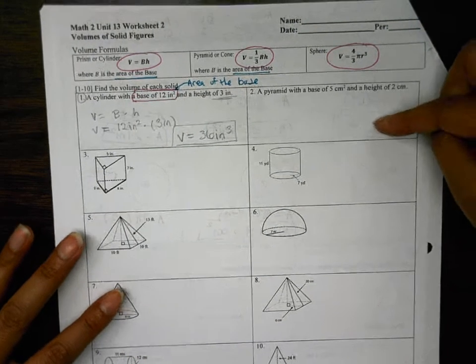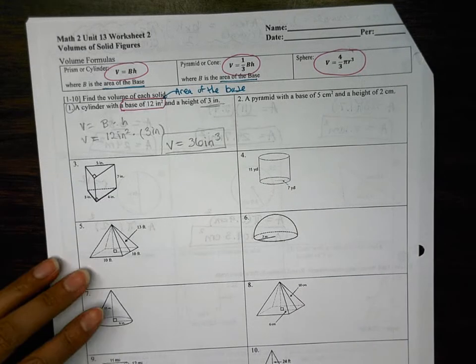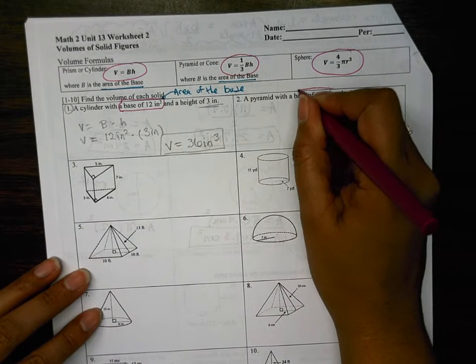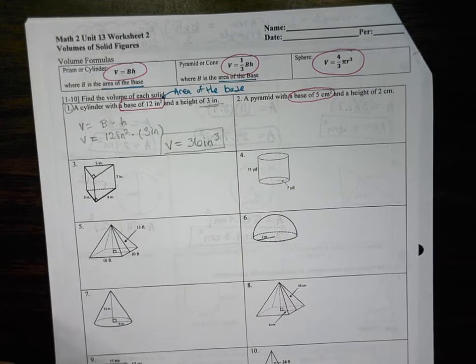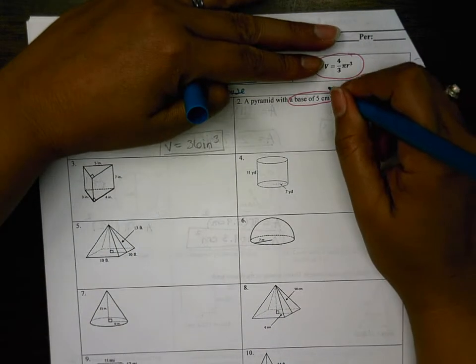On number 2, I'm not going to do it, but what is the area of the base on number 2? This right here is the area of the base. Do you guys agree? How can we tell? The squared.